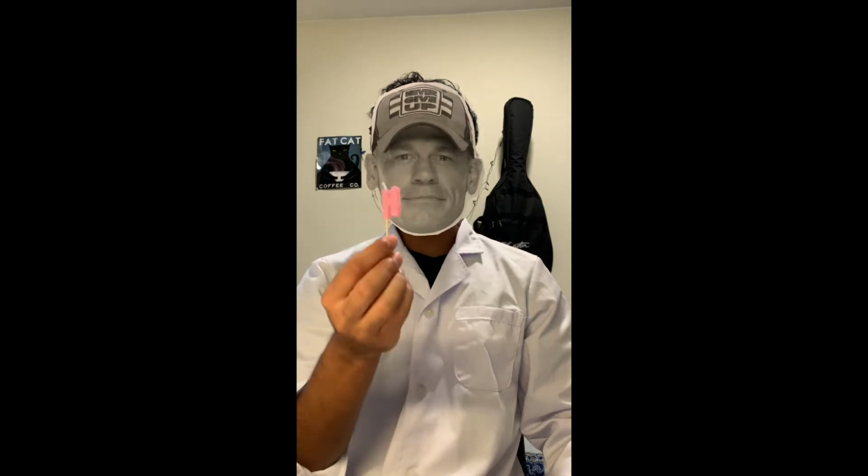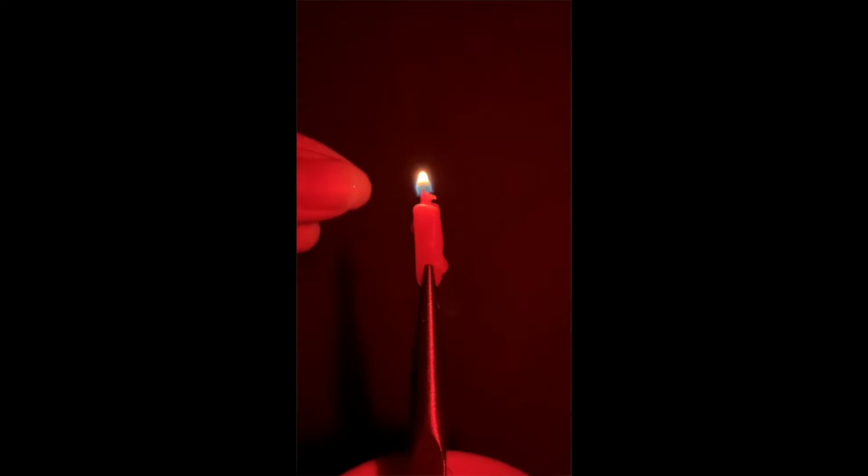Alright, so now you're about to see John Cena versus this candle. Watch my fingertips as they go closer and closer to the candle. And now I'm going to extinguish it without even blowing at it. So how did I do that? That's much cooler than blowing it out, isn't it?